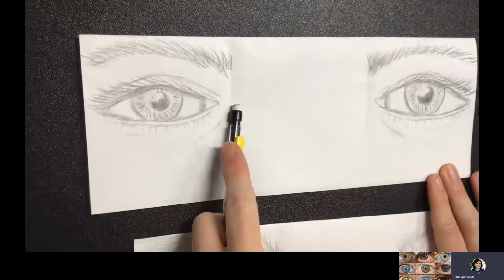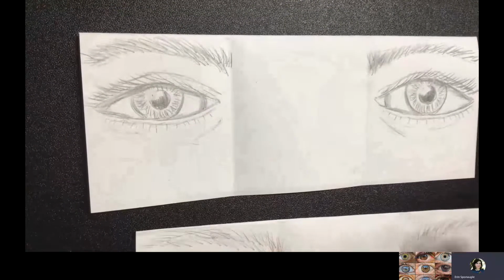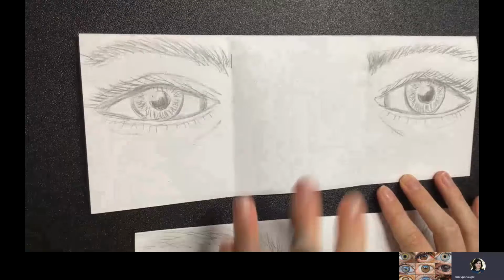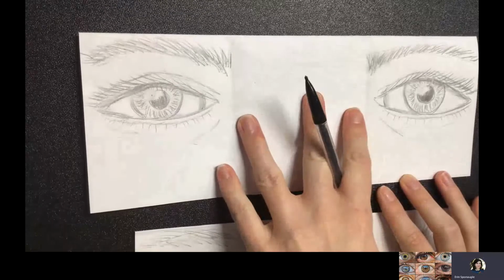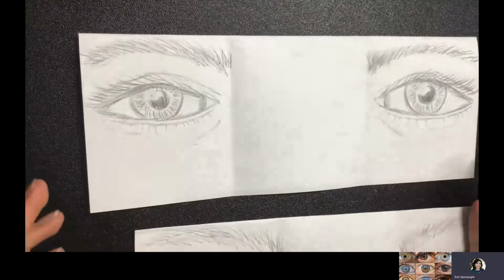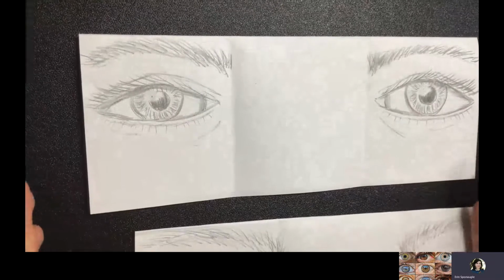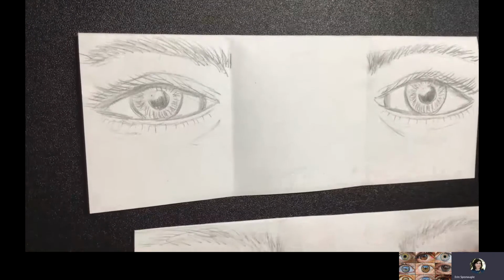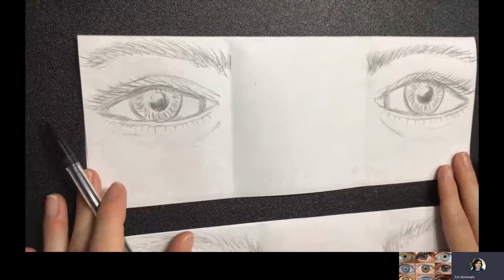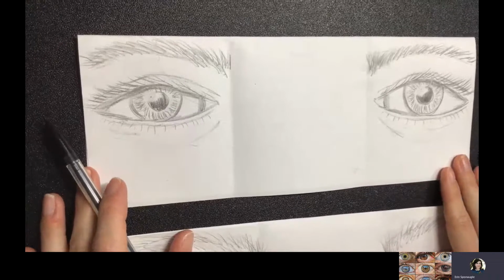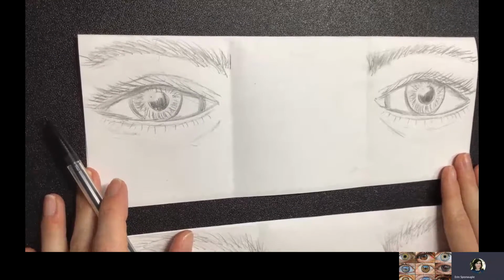Now, the reason we have the space in the middle is that it's the so-called third eye space, where your nose goes. That's about the amount of space you have between your eyes on your face. Obviously it's not this large, but that's how you can make sure you put eyes on the face in the correct position. We talked about exaggerated proportion for abstract portraits, so this is realistic proportions.